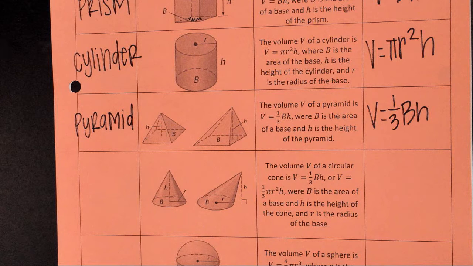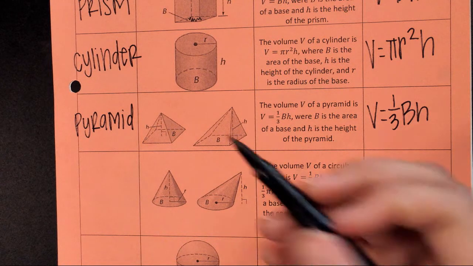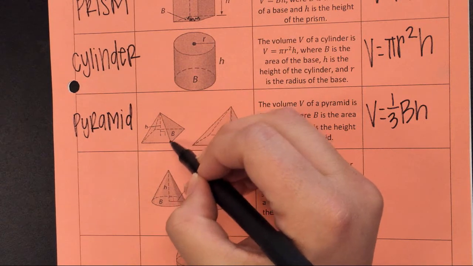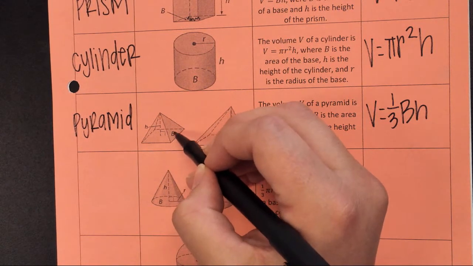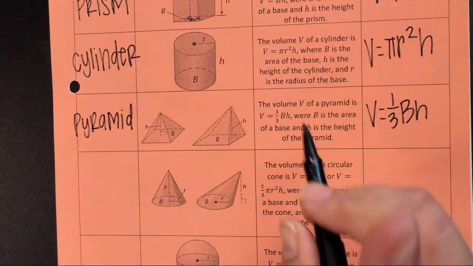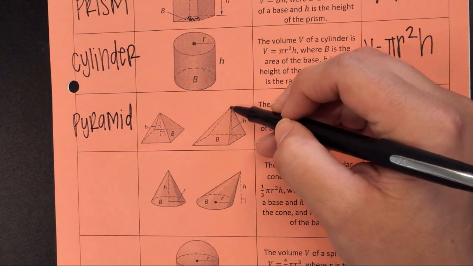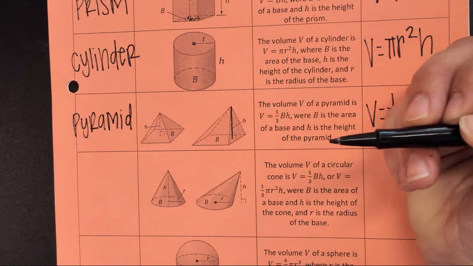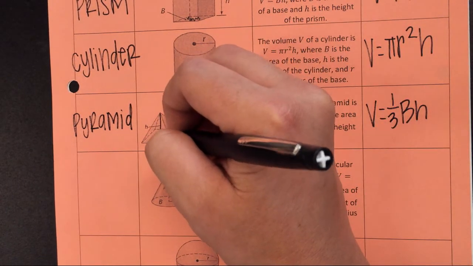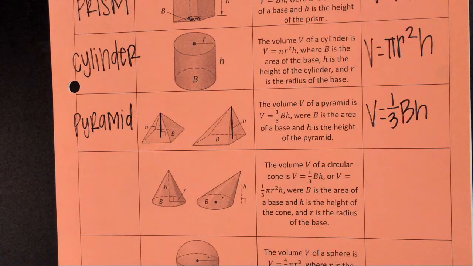It's important to know what big B is and what the base is because it changes. On this one, the base is a rectangle. So it'd just be base times height to find big B. Notice, I put 2 pictures here because if it's a slanted pyramid, you still have to find the straight up and down height. The height has to be straight up and down every time. It will never be the side of the pyramid.